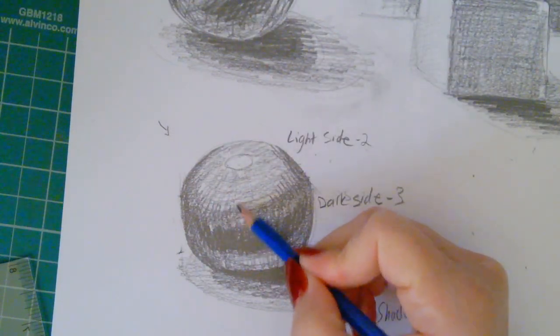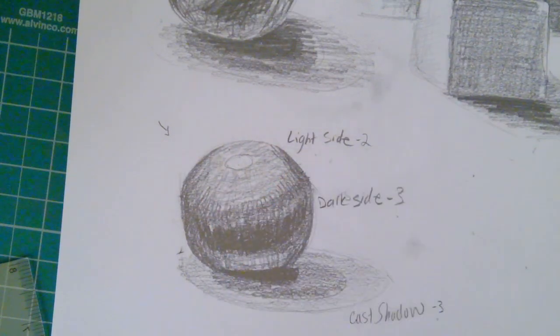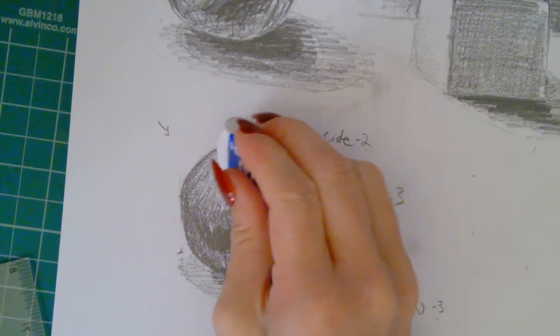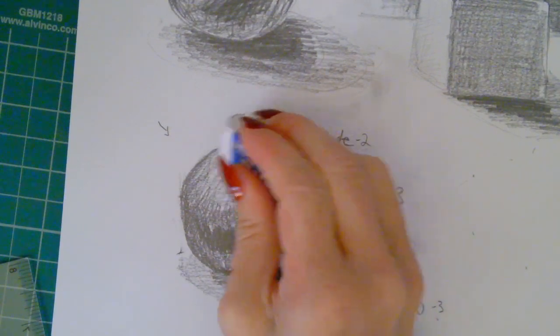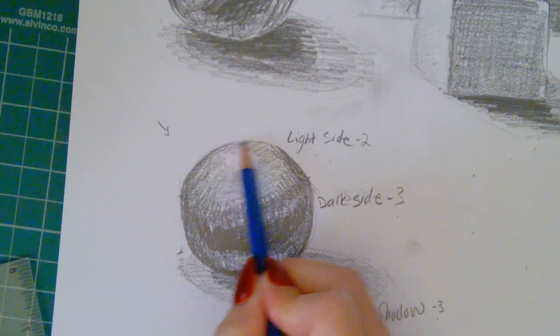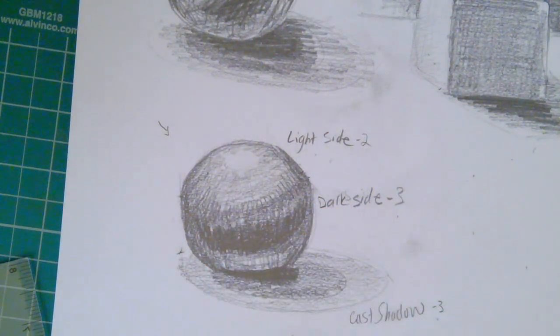Going to blend just a little bit between these here. And I'm going to erase that line that I have for my highlight because I actually don't want that space outlined. That's my highlight now. Okay. There we go. And this is how you do a sphere.